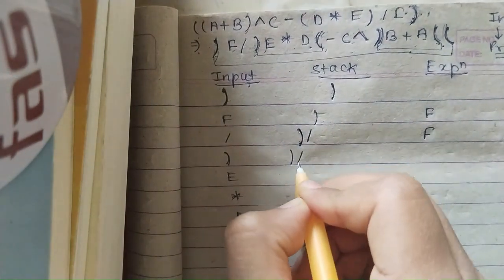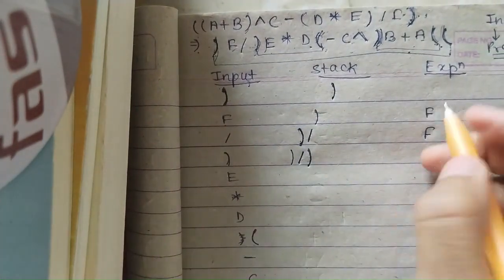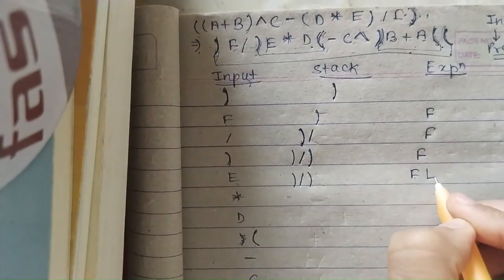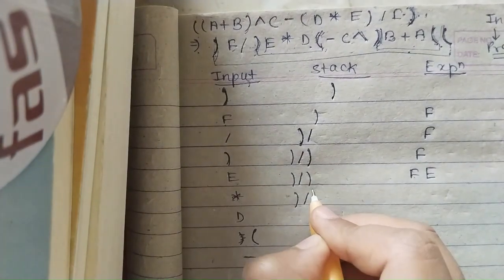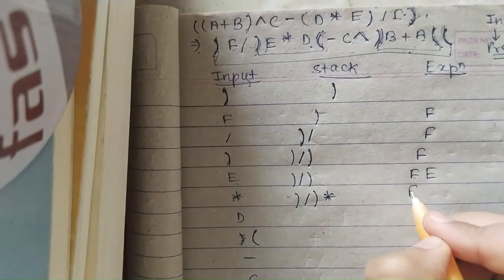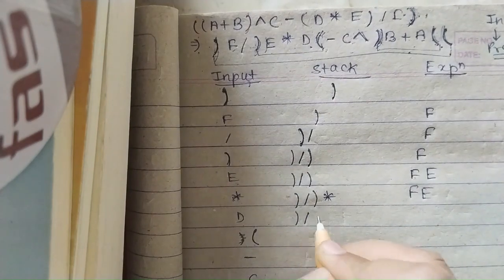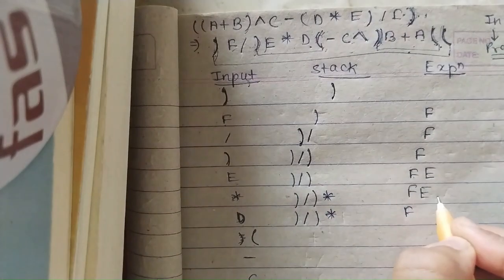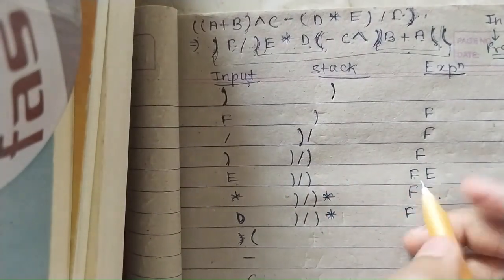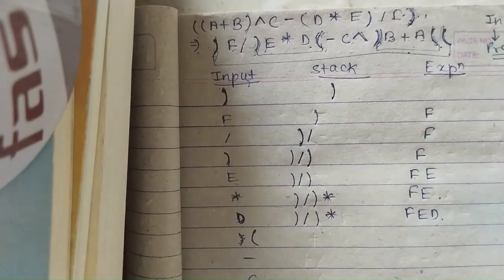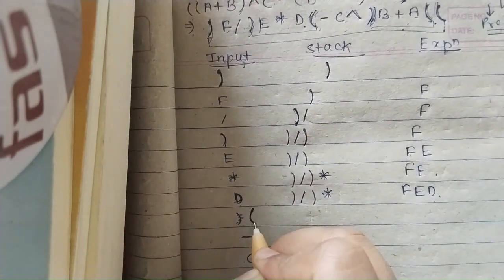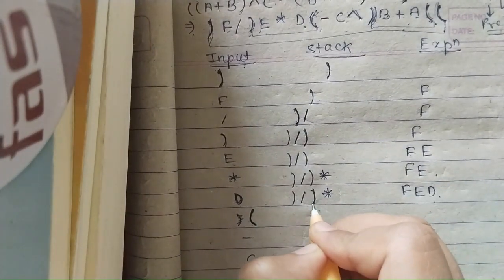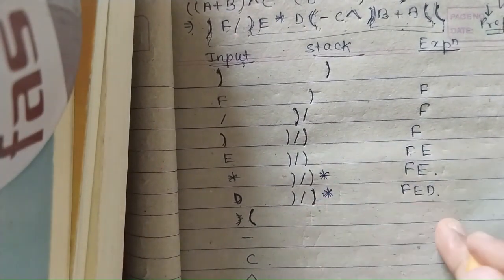Again this one, then it will come after the division sign. So F, now E, F E multiply, no precedence. Next is D, no precedence, and this D is going to get popped out into the expression. So F E D. Now you come across this bracket which is the opposite of this one, so this multiply is going to get popped out.